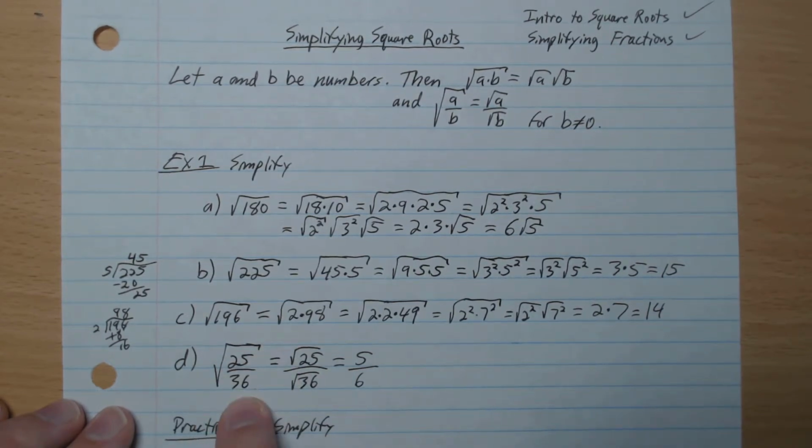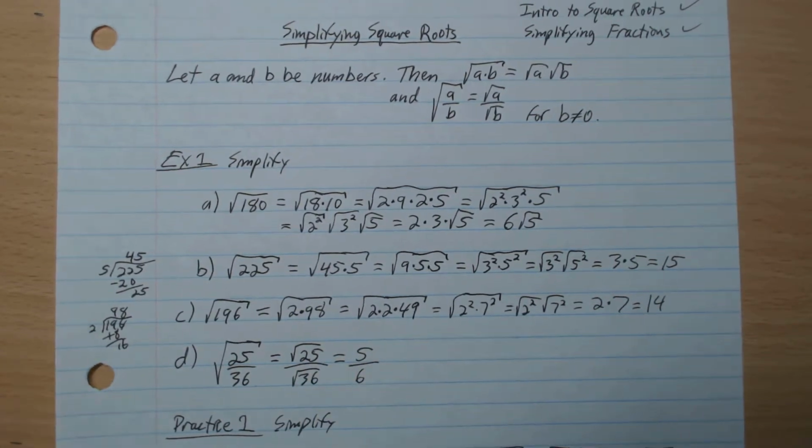D, root 25 over 36. So we root the top, root the bottom. Root 25 is 5, root 36 is 6, like that.